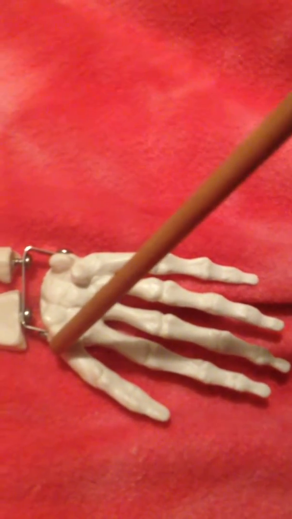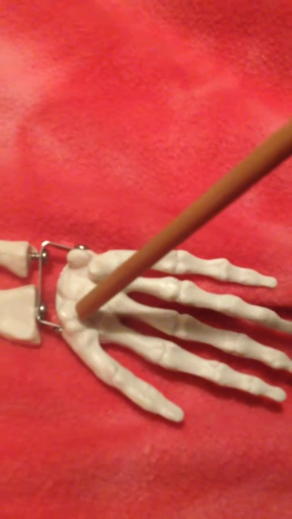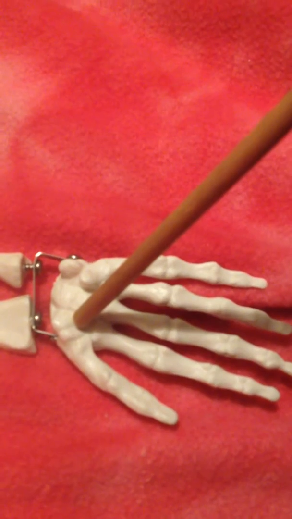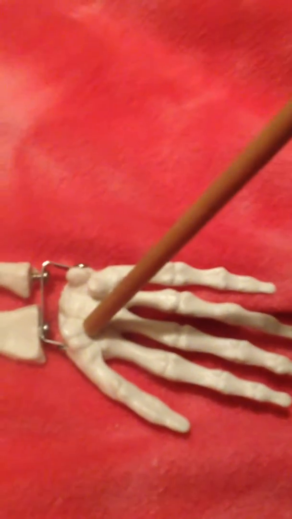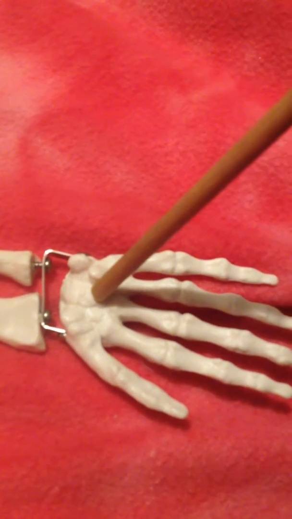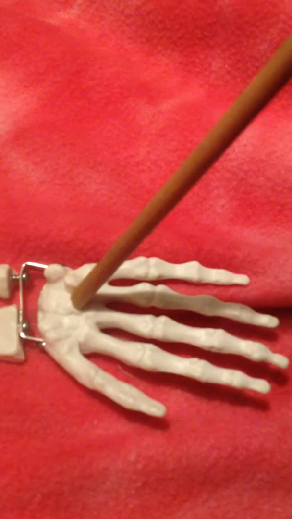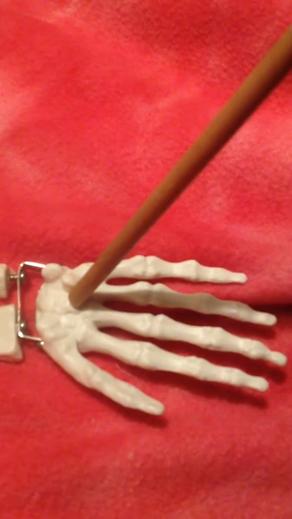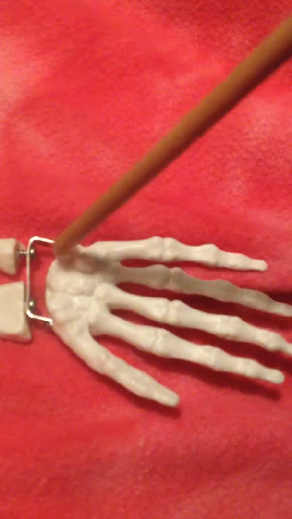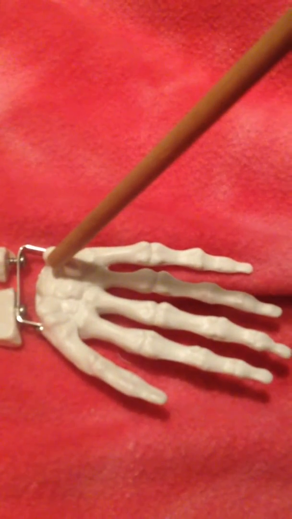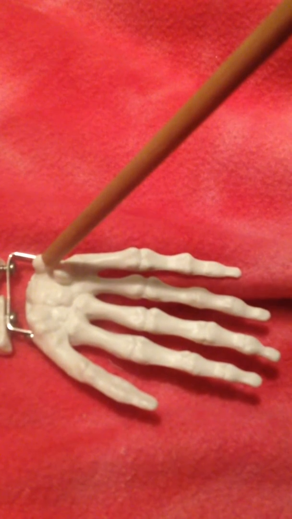Then you have the lunate, which is right next to the scaphoid. Then you move on to the triquetral, which is next to the lunate, and then the pisiform is near the wrist, on the pinky end, and this would be the pisiform.